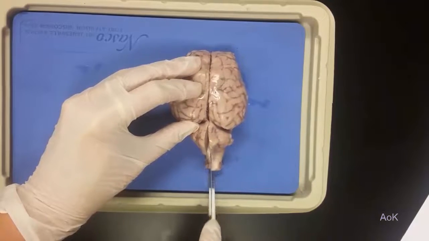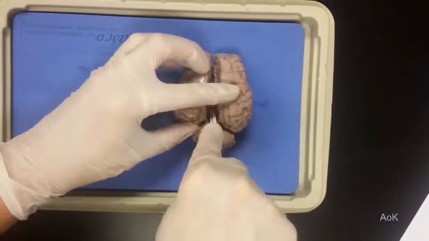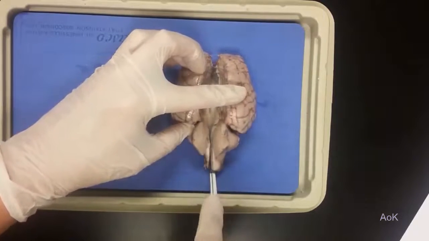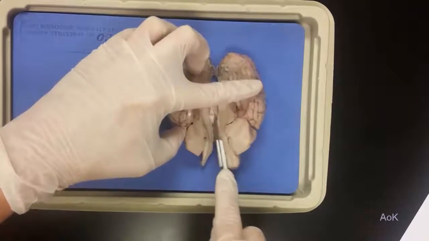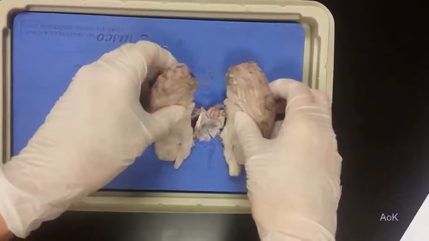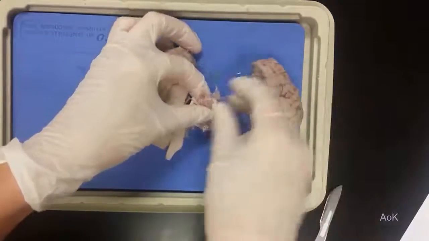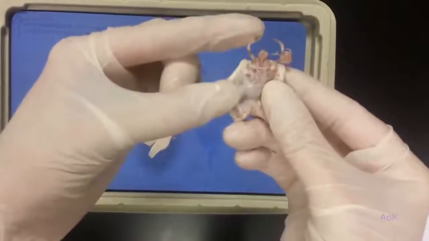Try to make a clean cut all the way through so that you can see the internal structures better. Notice on this brain, the meninges and the pituitary gland have fallen off, along with some cranial nerves.